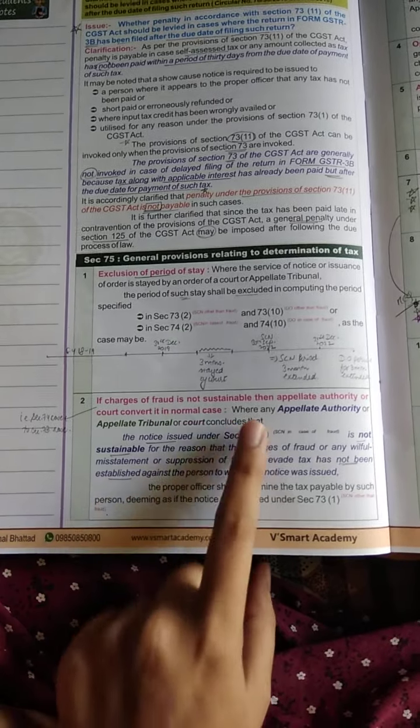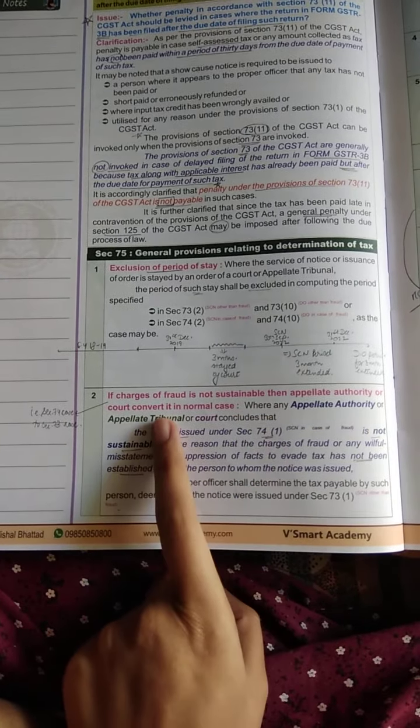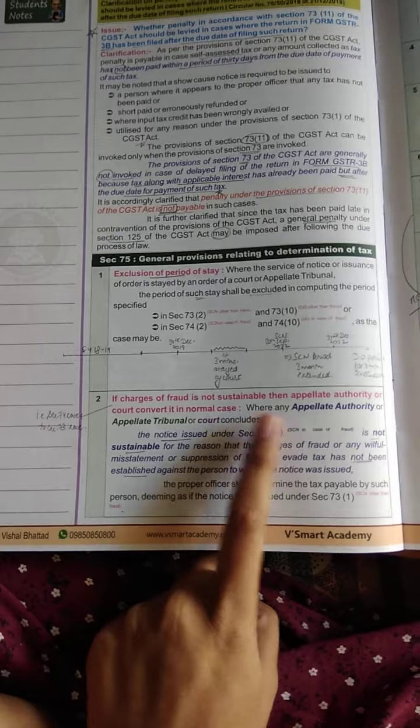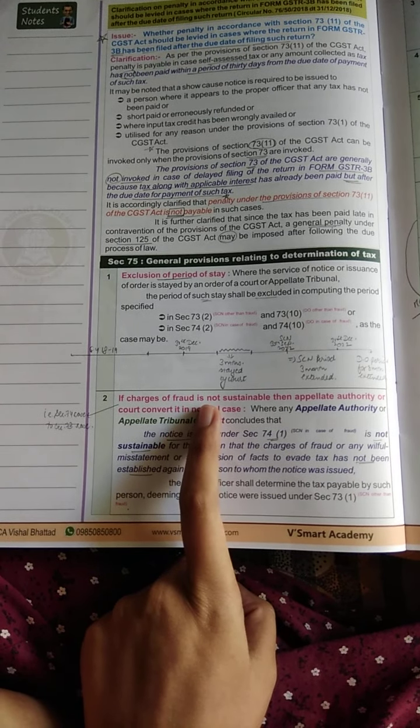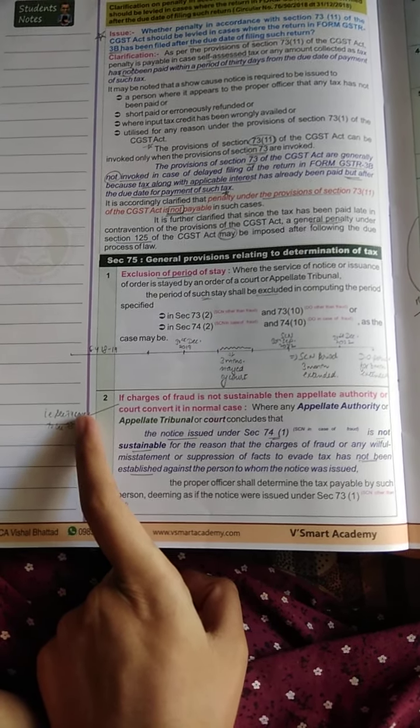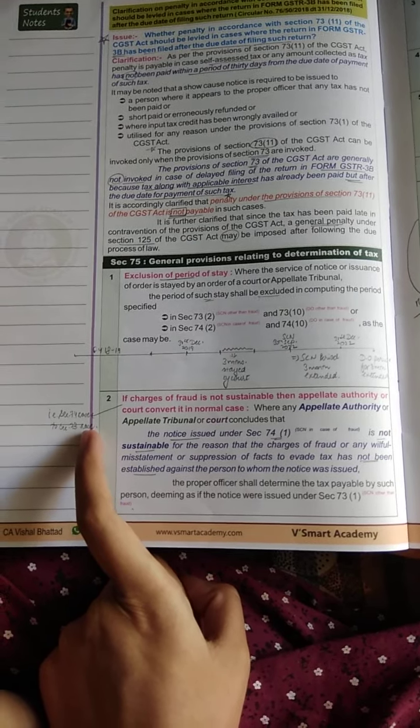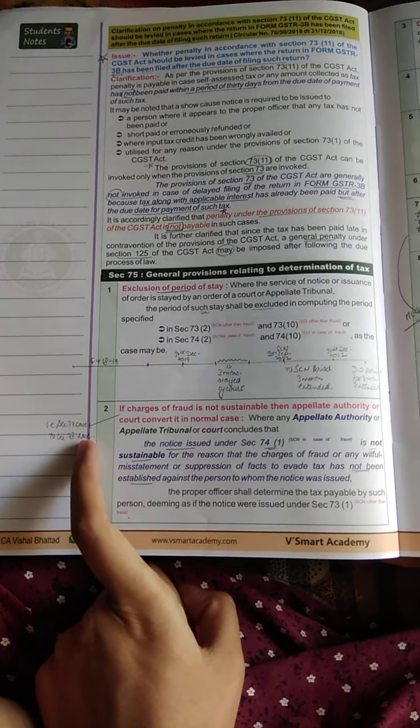Second, if the charge of fraud is not sustainable, then the appellate authority or court can convert it into a normal case. That is, if earlier we treated it as a section 74 case, and then we get to know this is not a section 74 case, then afterwards it can be converted into a section 73 case.